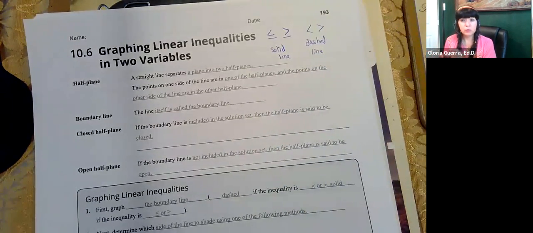When you talk about the details of your solution set, you're going to have a lot of different numbers, different points as solutions. If you have a solid line, those points on the solid line will also be included as part of your solution set. If you have a dash line, any points on that dash line must be excluded and not be included as part of the solution set, okay?